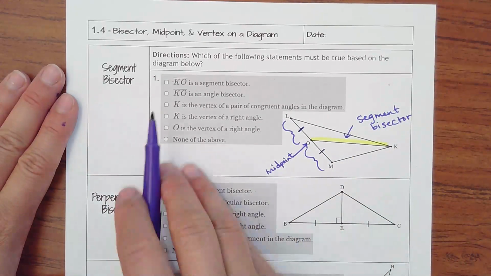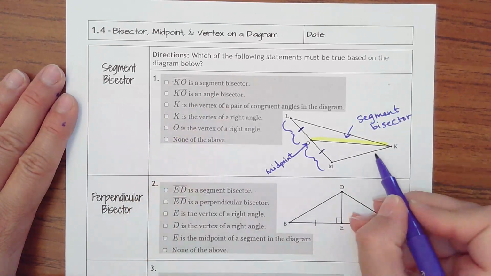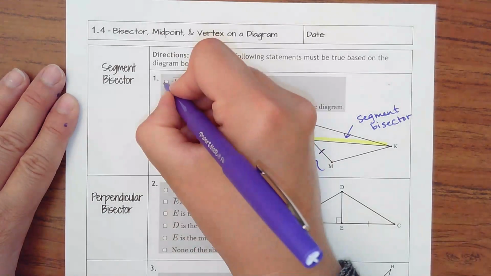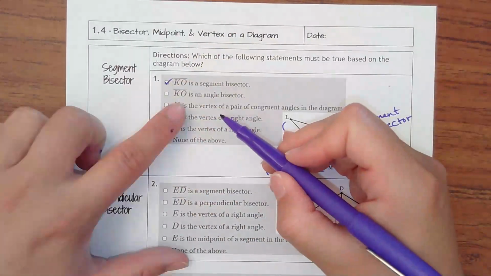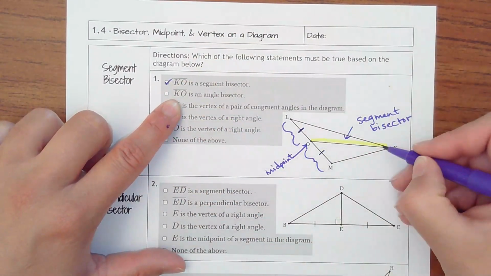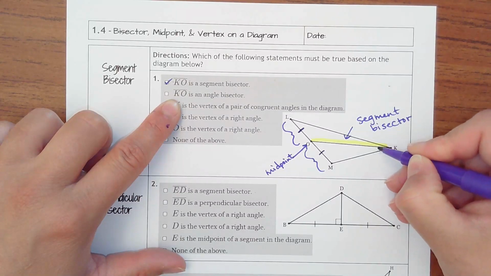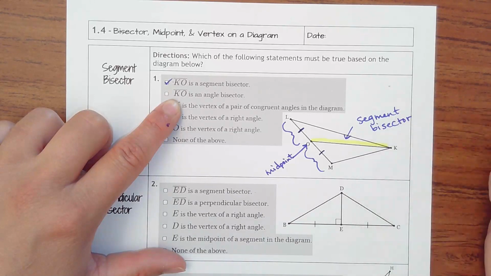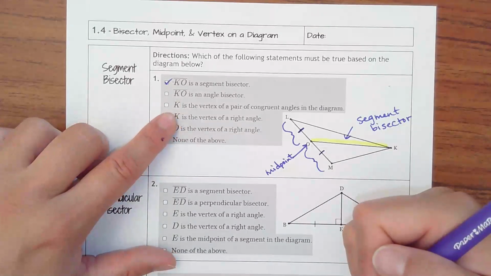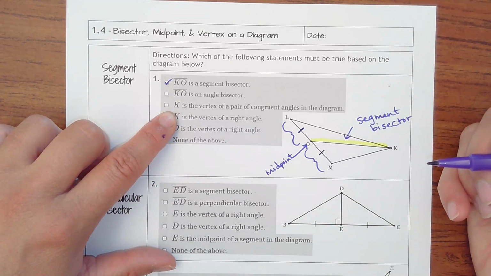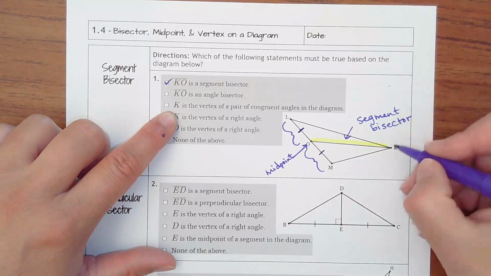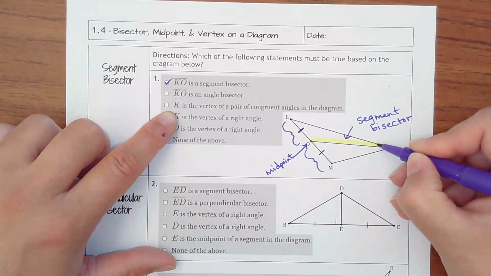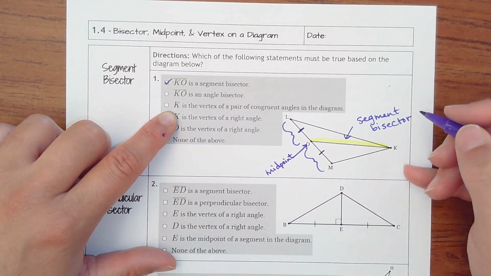So it says segment KO is a segment bisector. We just said that. KO is bisecting this line where it meets at O. So that is a yes. Line KO is an angle bisector. For it to be an angle bisector, we would need to see two arcs here that says that this angle and this angle are equal from that line, and that's not happening, so that's out. K is the vertex of a pair of congruent angles in the diagram. So K is a vertex to congruent angles. Again, I don't see congruent angles. There's no angle marking, so that's out.